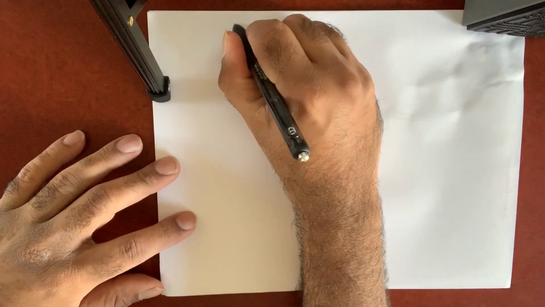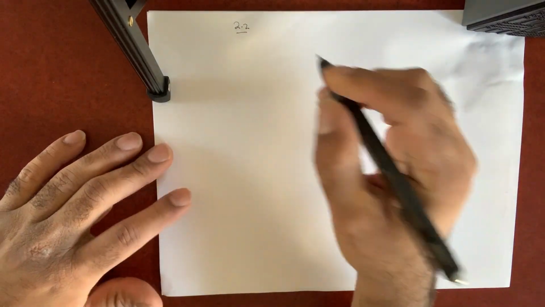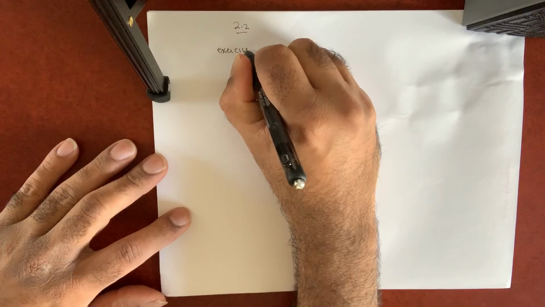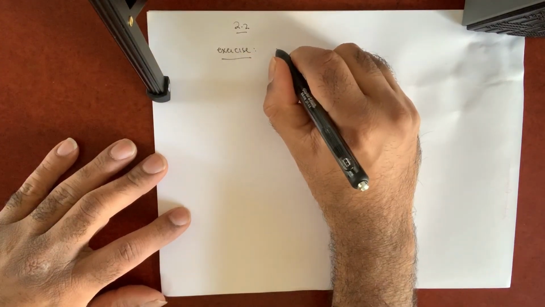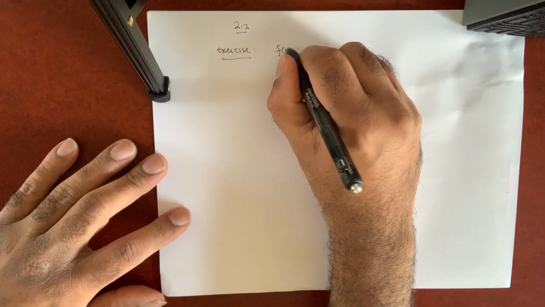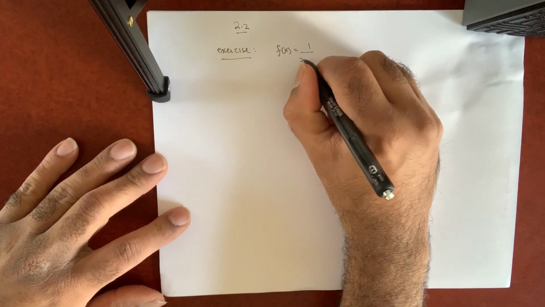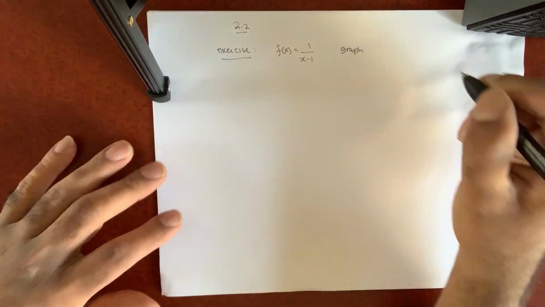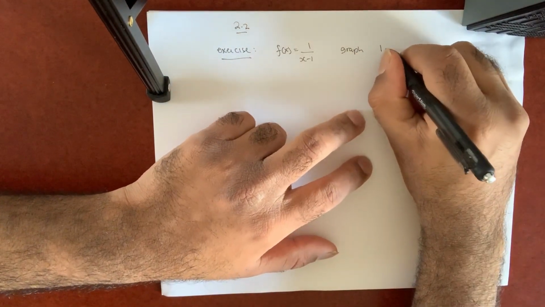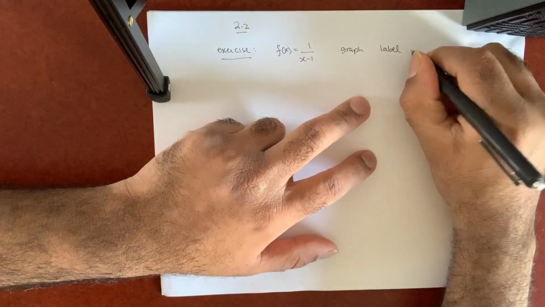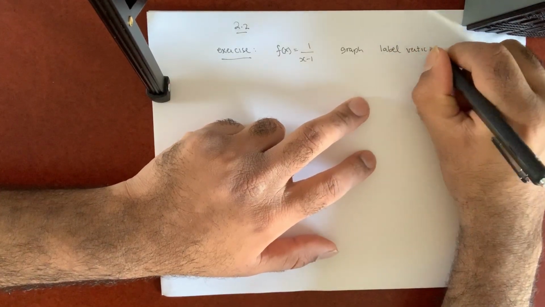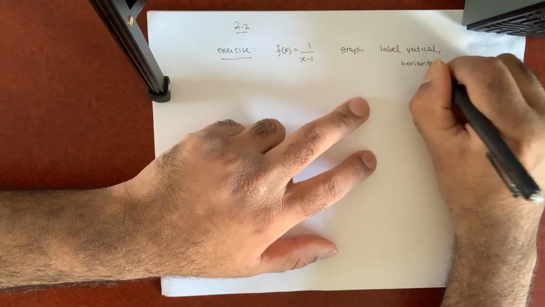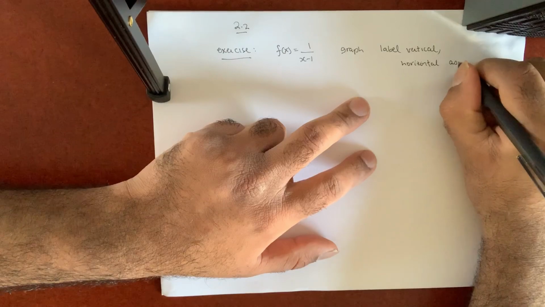Okay, this is a continuation of 2.2. Last time we ended with an exercise, which was to take the function 1 over x minus 1 and to find its graph, where we're going to label and find what are called the vertical and horizontal asymptotes.